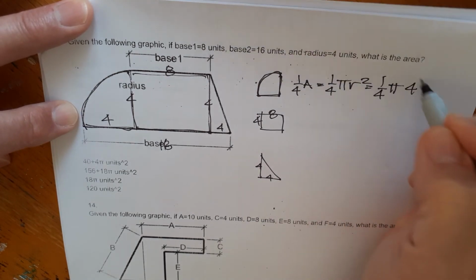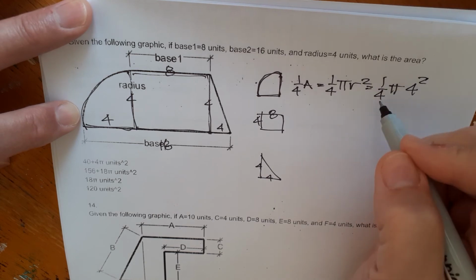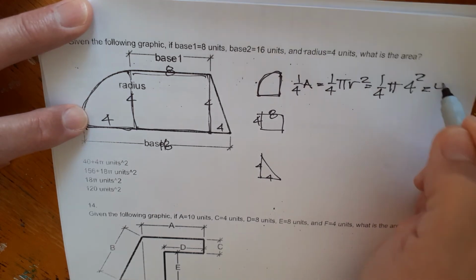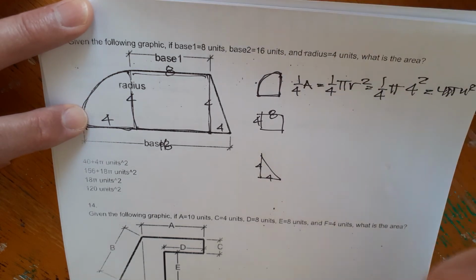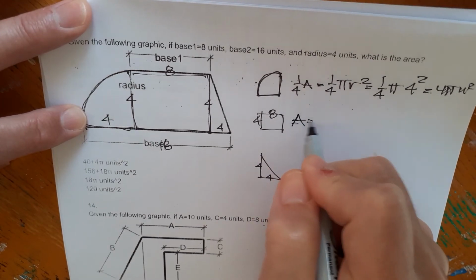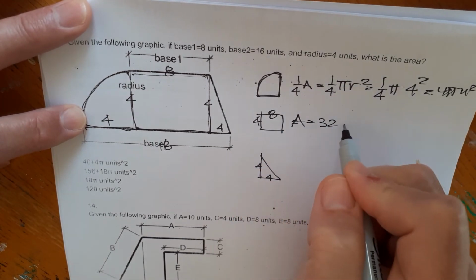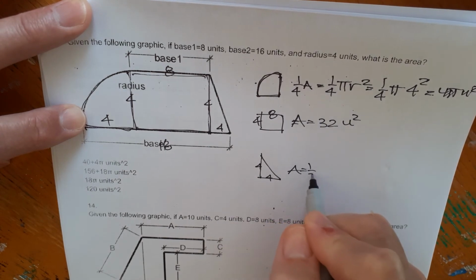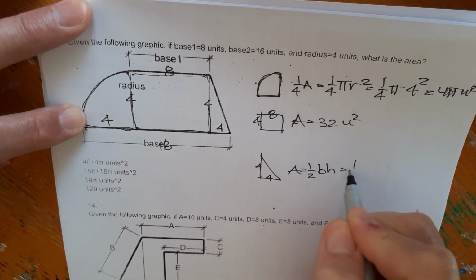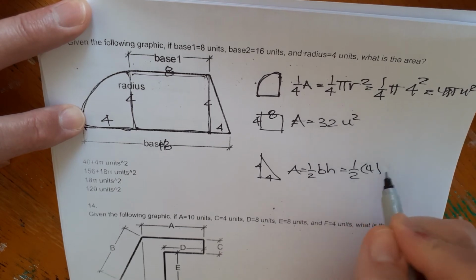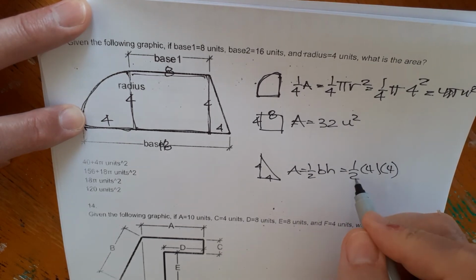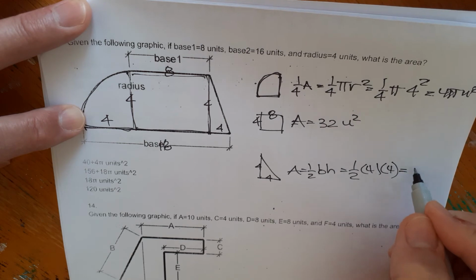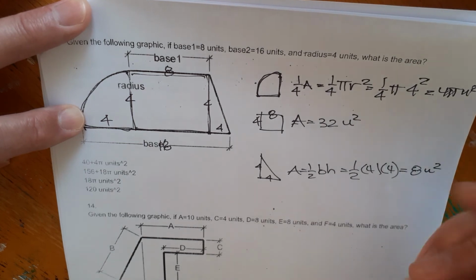R is 4, squared. So 4 squared is 16, divided by 4 is back to 4 pi units squared. Area here is equal to base times height, which is 32 units squared. Area of a triangle is equal to 1/2 base times height, which equals 1/2 times 4 times 4. All right, 16 divided by 2 equals 8 units squared.